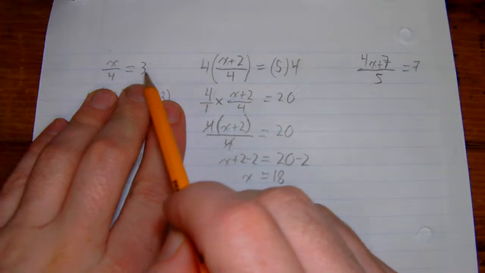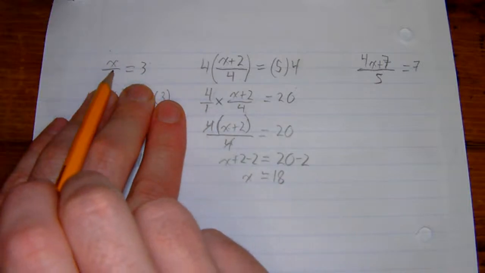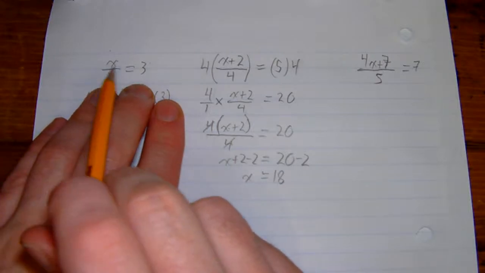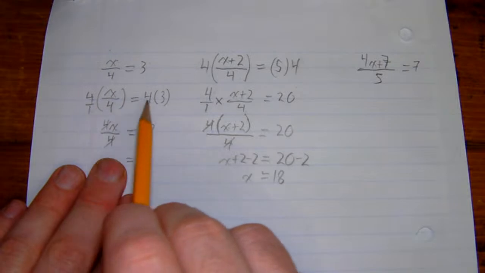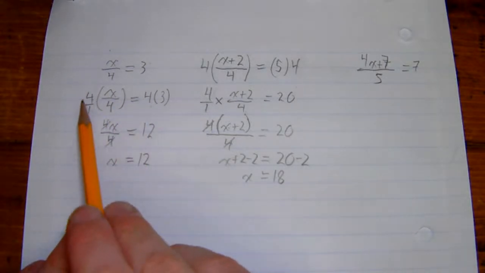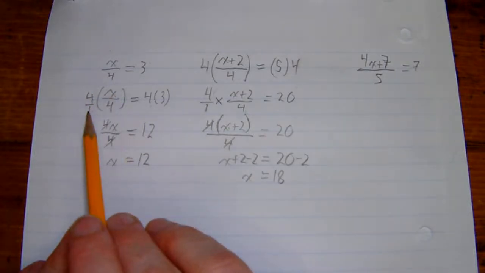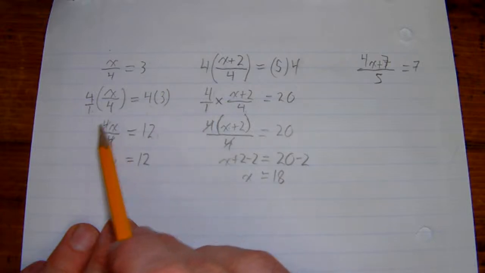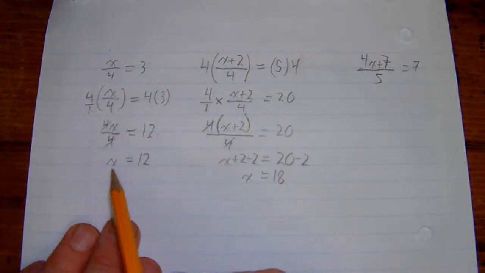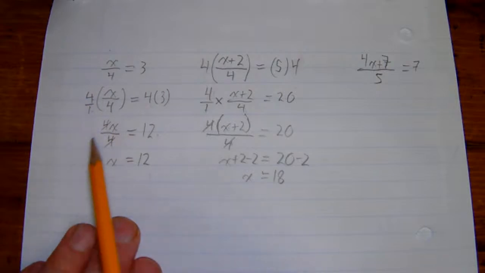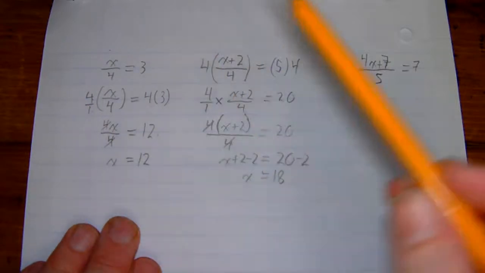So we looked at x over 4 equals 3. We said, hey, this is a division by 4 that we want to get rid of. So let's undo it with a multiplication by 4. So we multiply both sides of the equation by 4. 4 is the same as 4 over 1. We can multiply the fractions, top times top, bottom times bottom. We get 4x over 4 equals 12. 4 divided by 4 is 1. 1 times x is just x. And we have our solution. And so the main idea here was to multiply by the denominator to make the fraction go away.